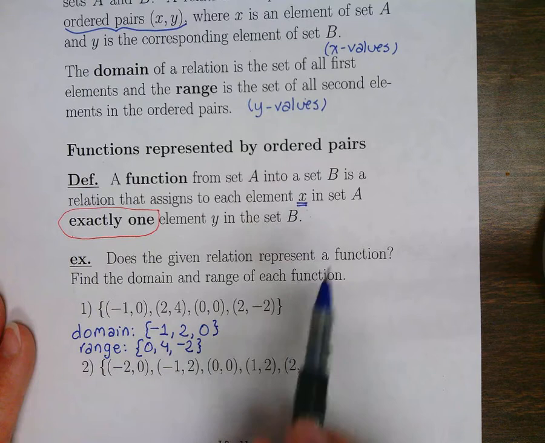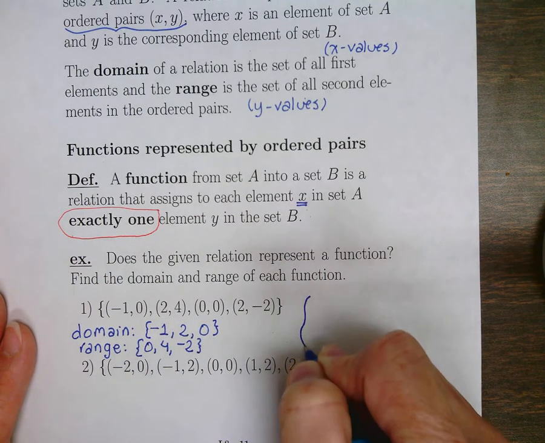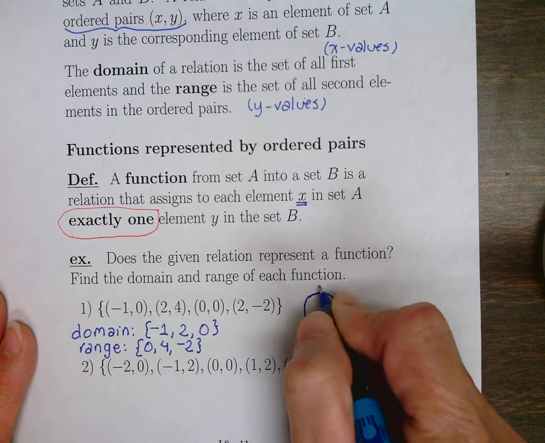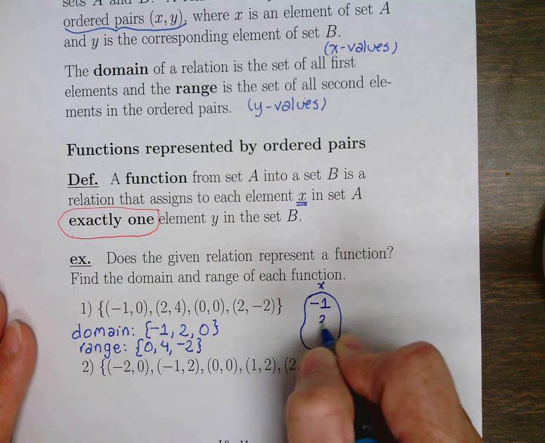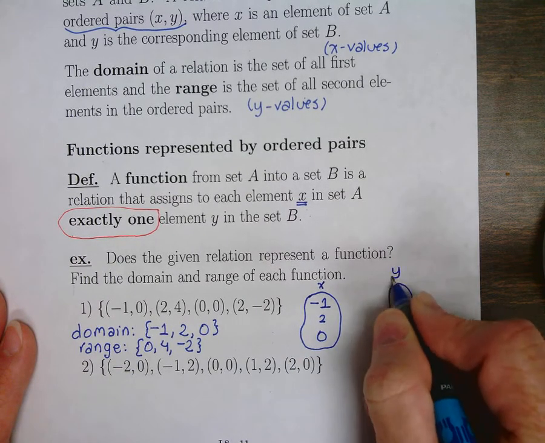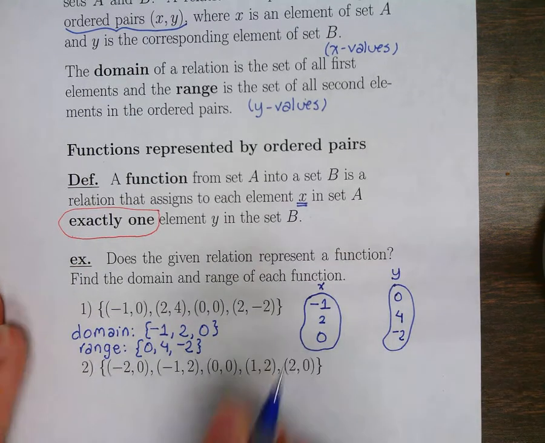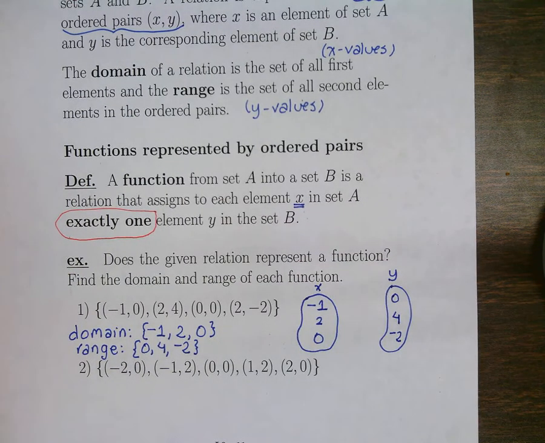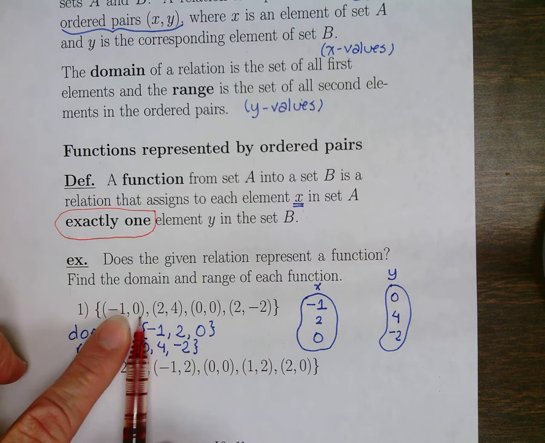Now, let's think of this kind of schematically. Let's put these in sets. So set x, the domain, is -1, 2, and 0. And the set y has the points 0, 4, and -2. Our relation corresponds those, which we see by looking at the ordered pairs.